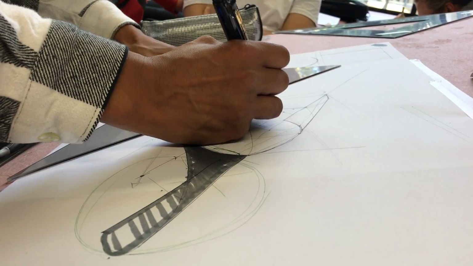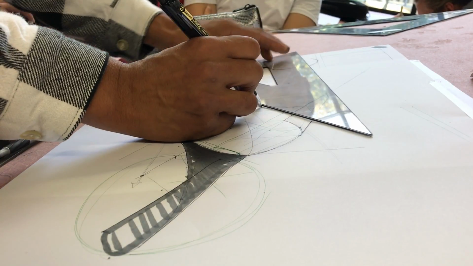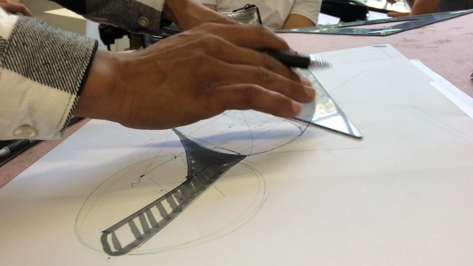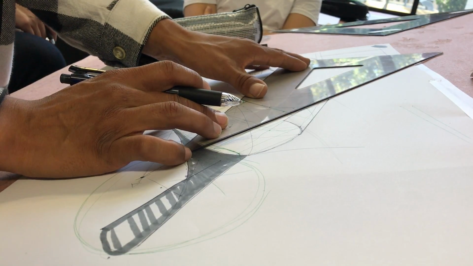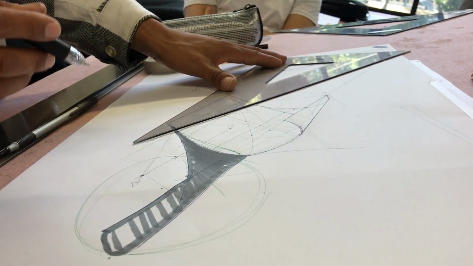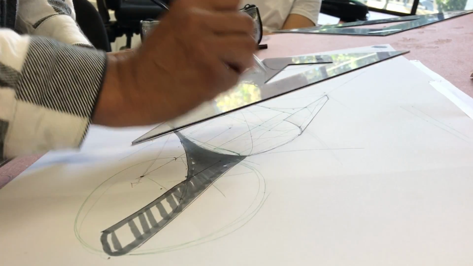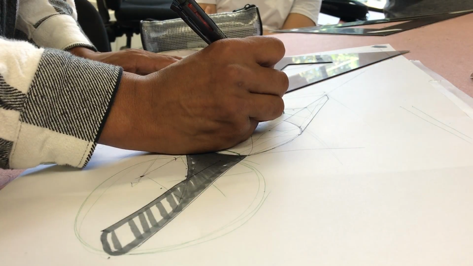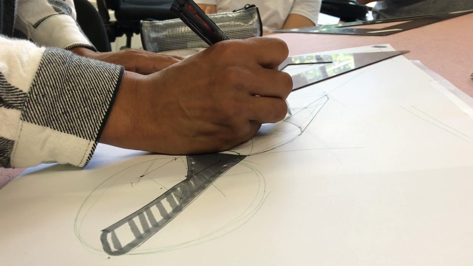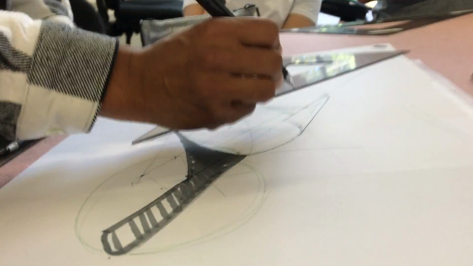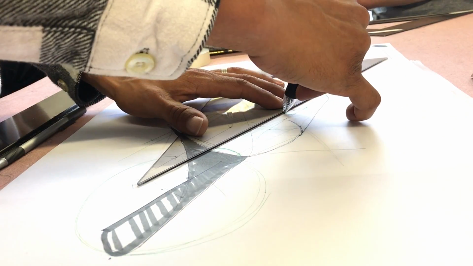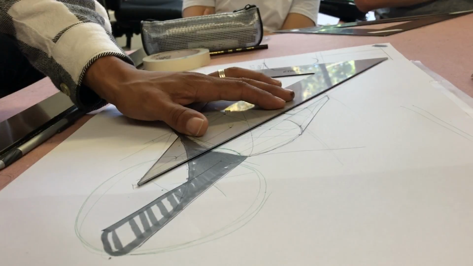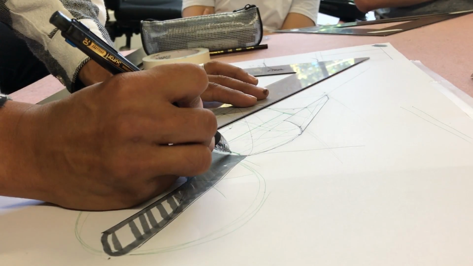Bring it down to our surface, direction, angle, that. Okay, so here is our final shadow for that direction.